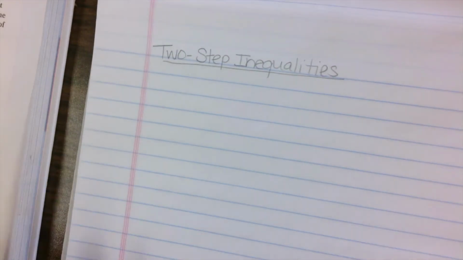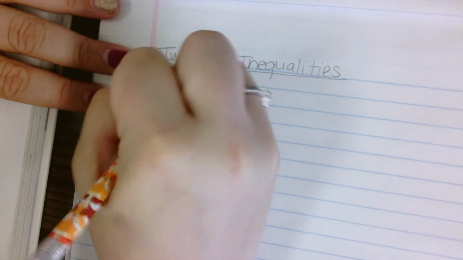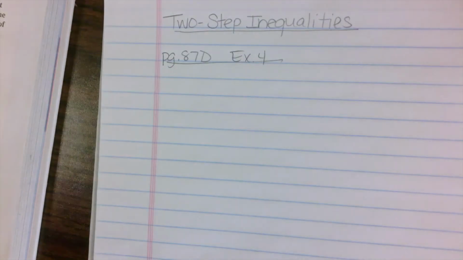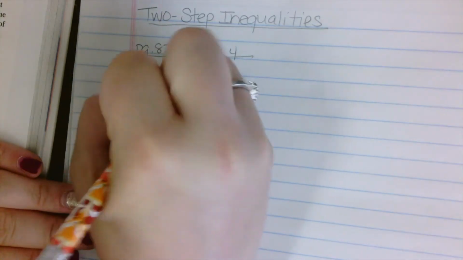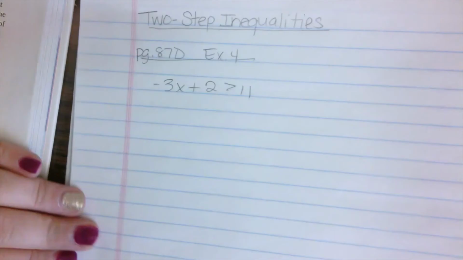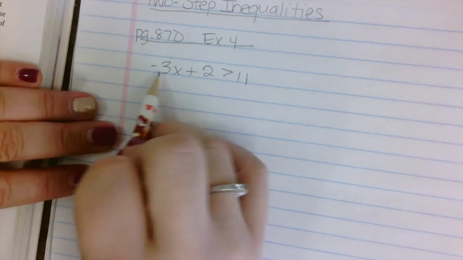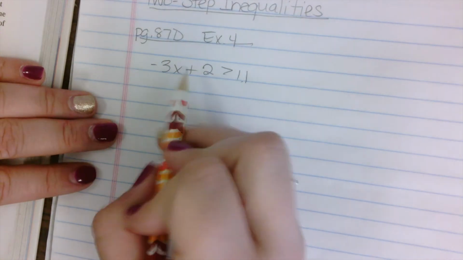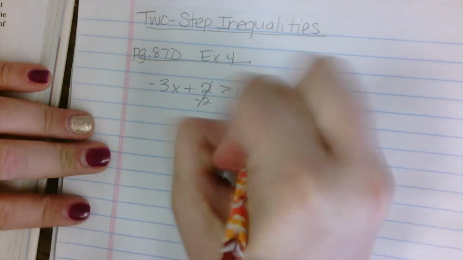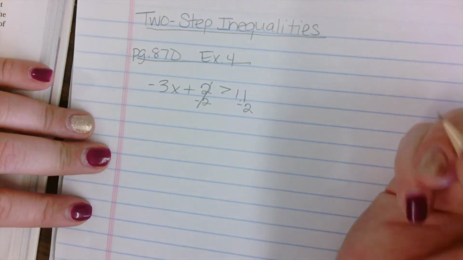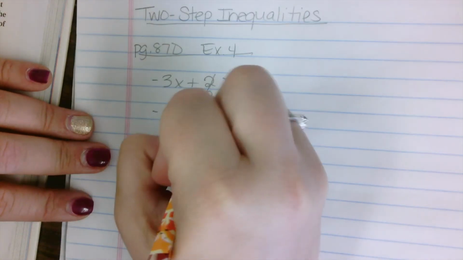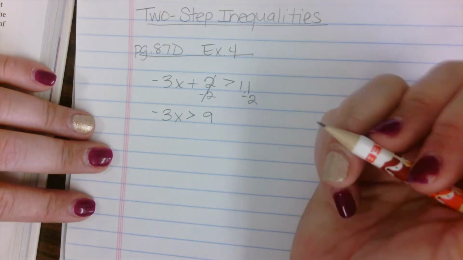Okay, so this is on page 87D. It is example 4. And just to walk you through this, it is the same exact thing as equations, we just have that graphing piece that's a little bit different. So if we have -3x plus 2 is greater than 11, we know that this is a variable, this is a constant, and this is a constant. So we would need to move the 2 because it's on the same side as the variable. So that would be subtracting 2 and subtracting 2. And so we have -3x is greater than 9 because we had to subtract the 2.